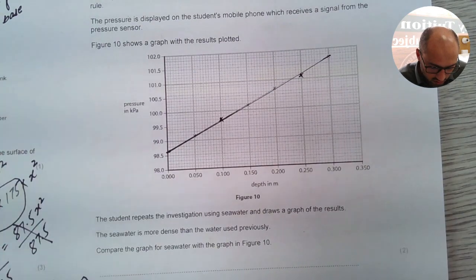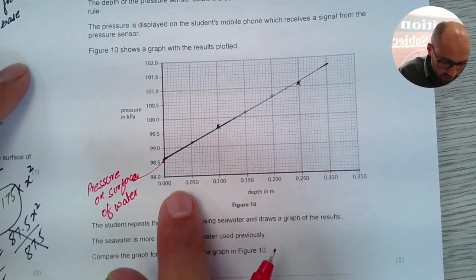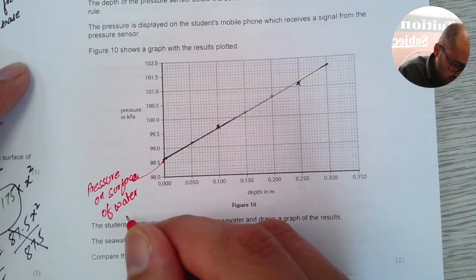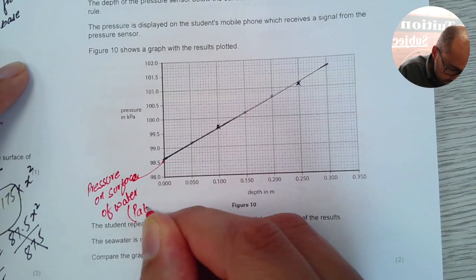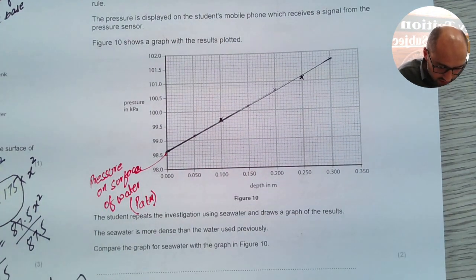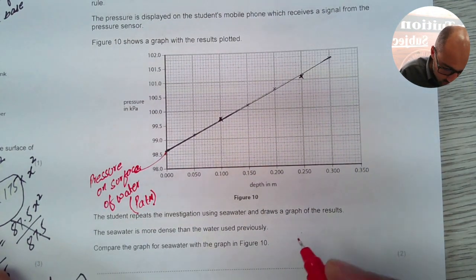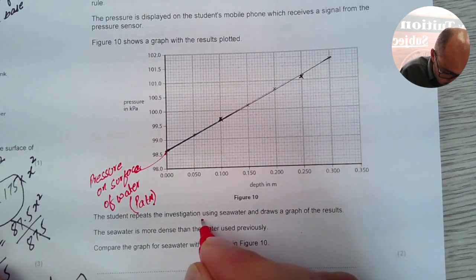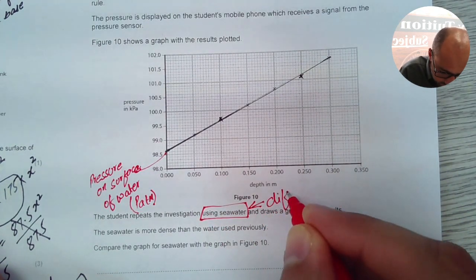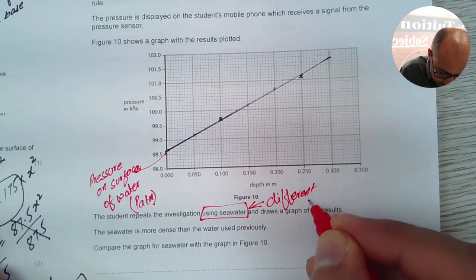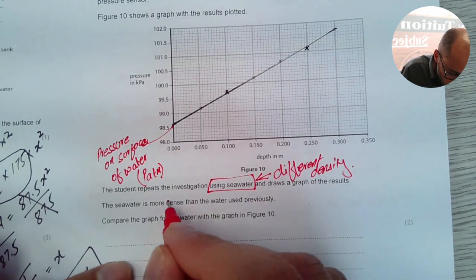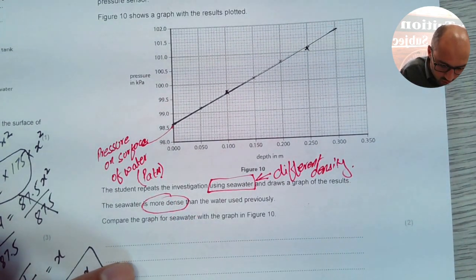Figure 10 shows a graph with the results plotted. So here are the results. In this case, the depth is 0 here. So this is the pressure on the surface of water, which is basically P atmosphere and will never change. Now it says the student repeats the investigation using seawater and draws a graph for the results. So now they are using seawater, so density will be different. Say the seawater is more dense than the water used previously.